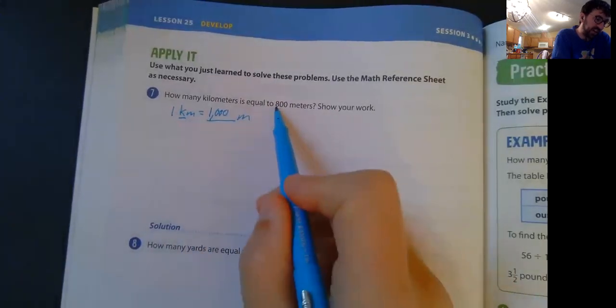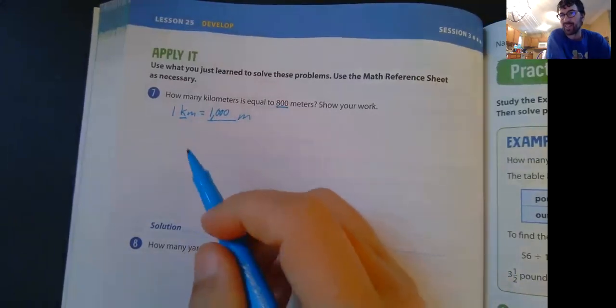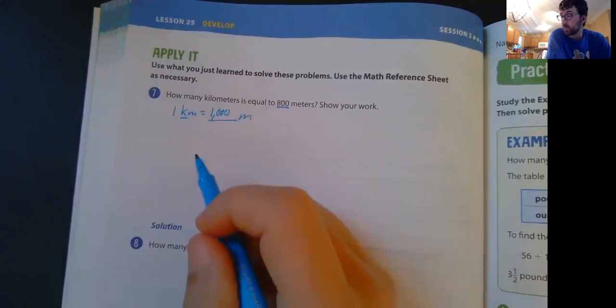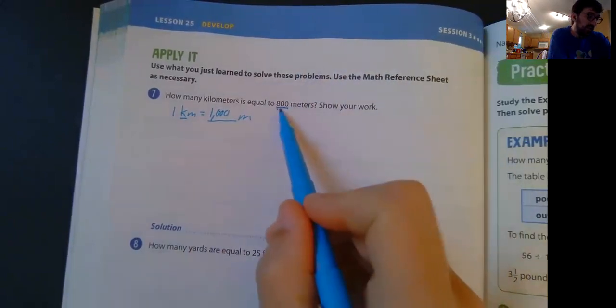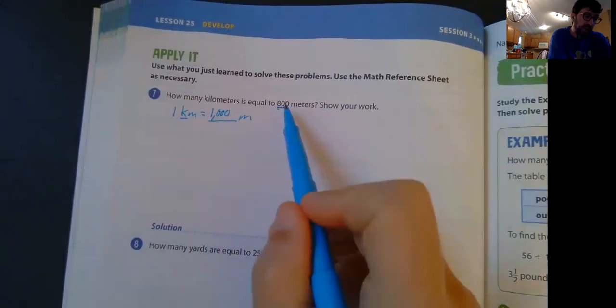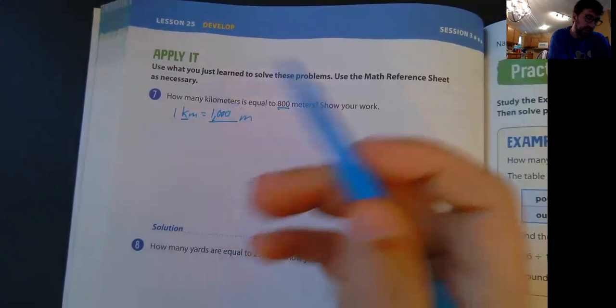And we have 800 meters, that means we have fewer meters in this, and that means we're going to have less than 1 kilometer, aren't we? Does that make sense? And 800 meters is less than 1,000 meters. Therefore, 800 meters is less than 1 kilometer because these are equal. Okay, so how can we do this?